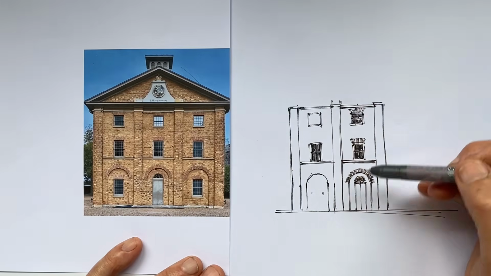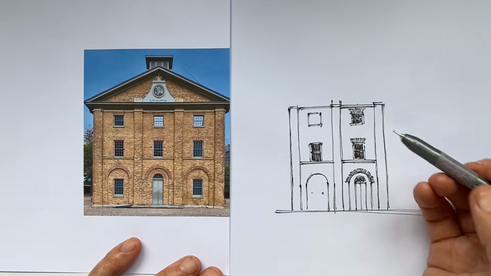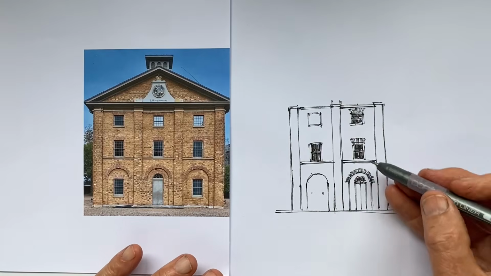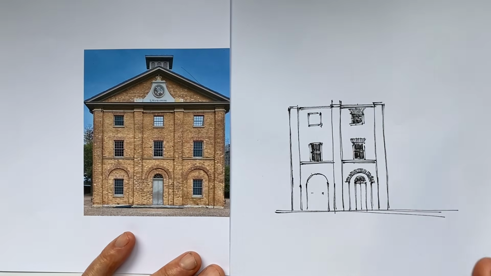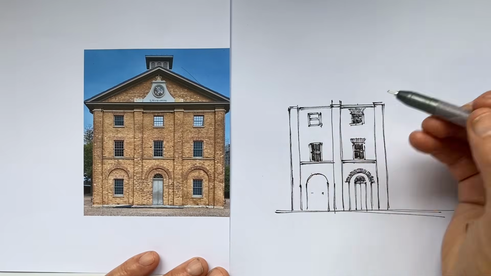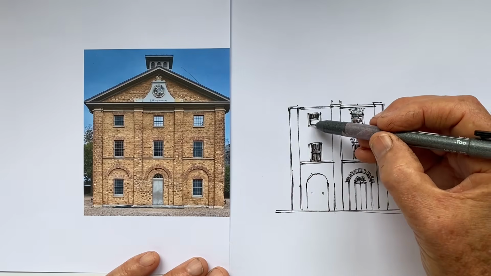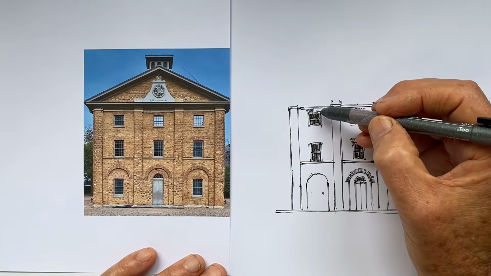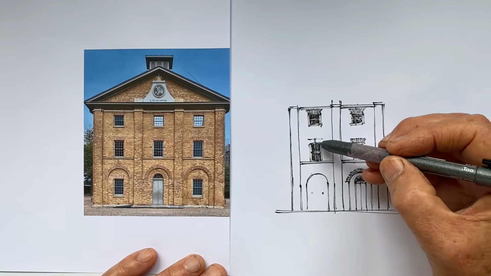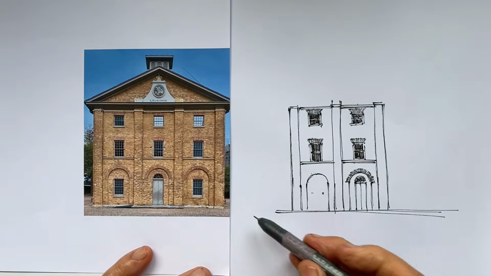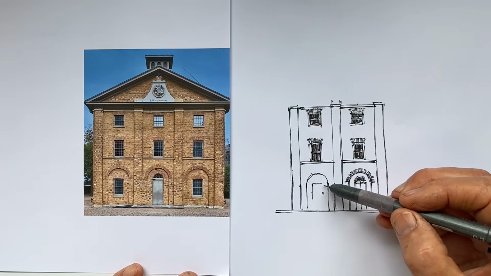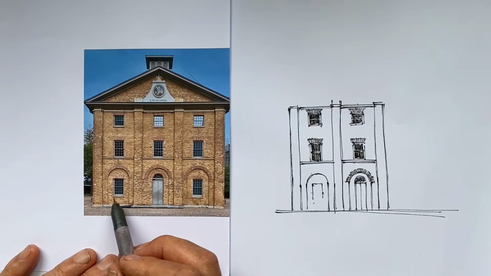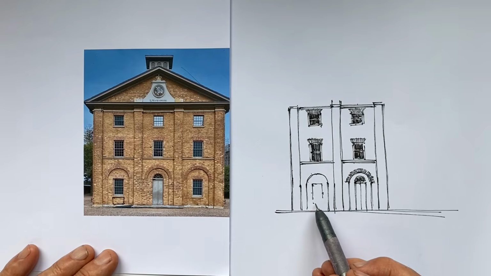You can see therefore how it becomes easier to draw more accurately faster if we've established a high level of accuracy with our starting point. And let's put the window on for the ground floor. And I'm looking at this shape here to help me position this.